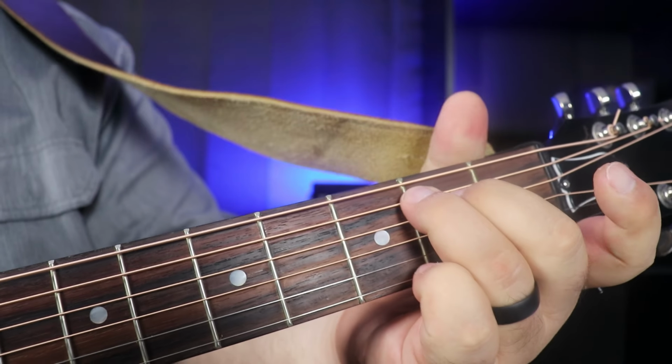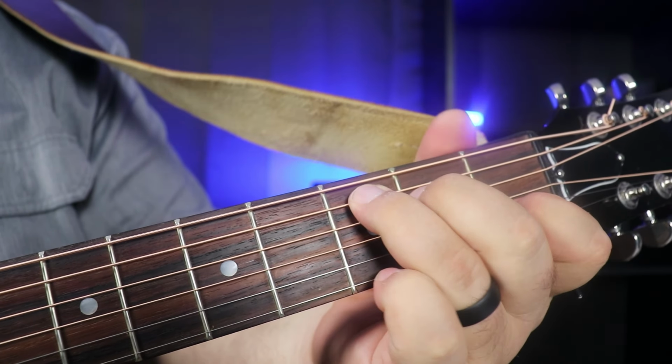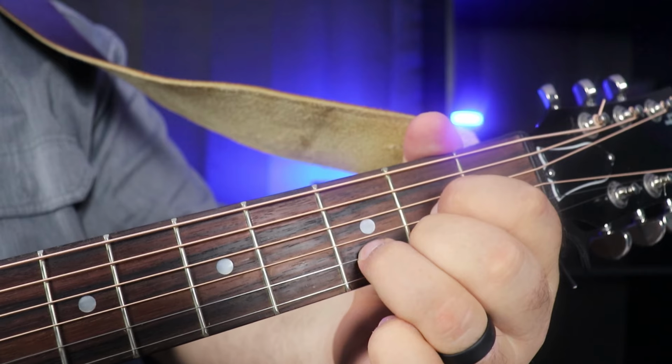That's the real basic chords: E minor, C major, G major, and D major.